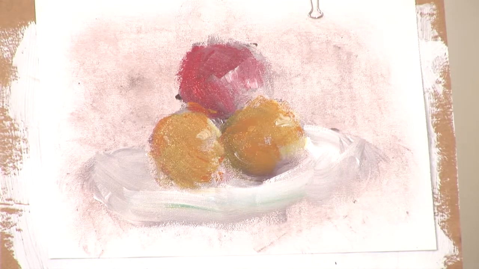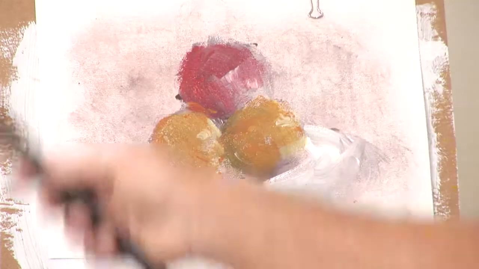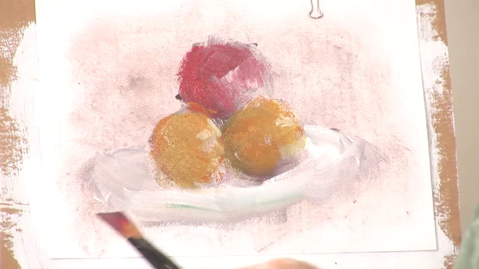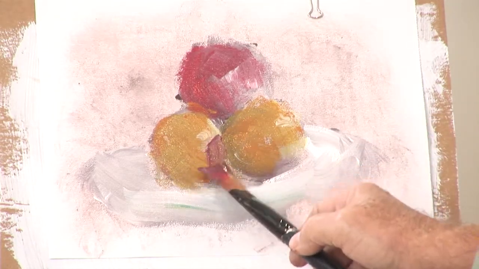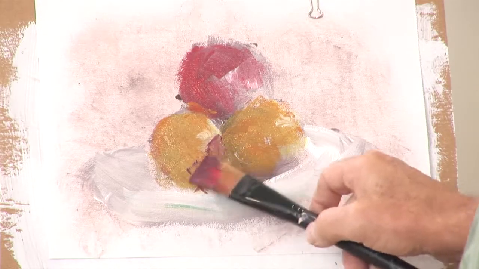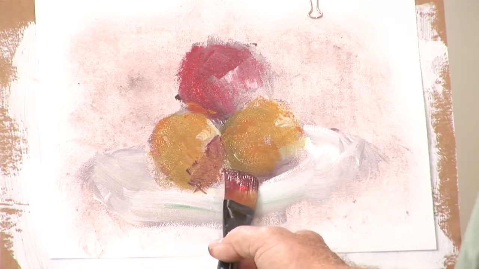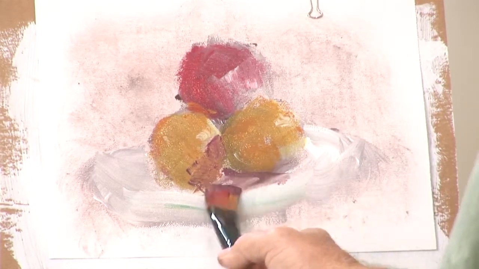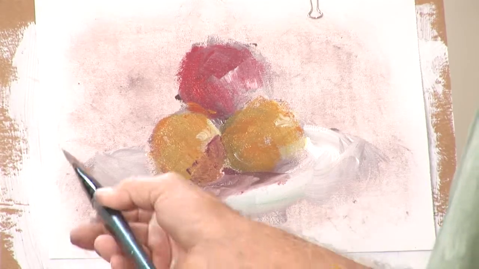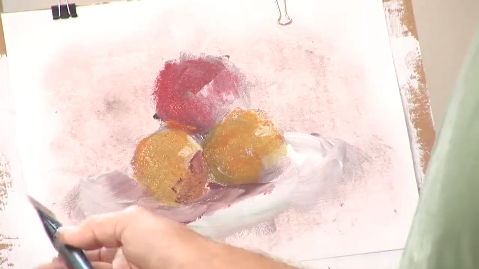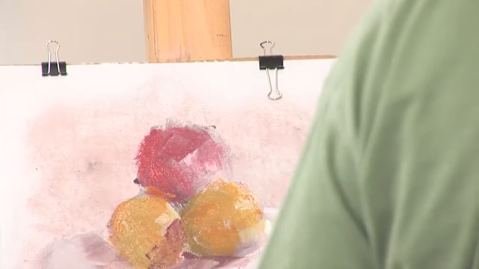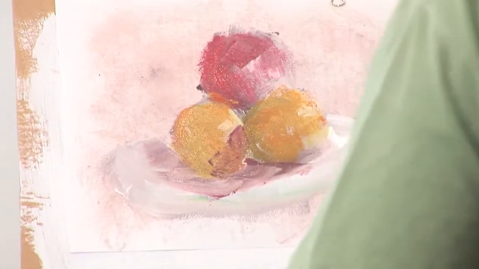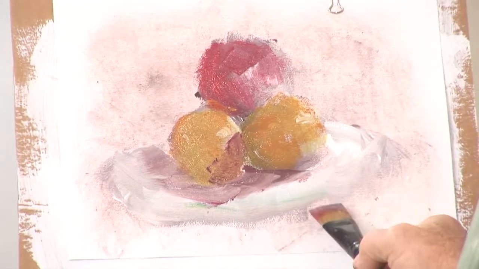So I need some sort of a shadow color. So I'm going to mix right now a quick violet to use for shadows. In this case, I've got a shadow of this front orange hitting this guy. I've got a cast shadow down here under it. I've got a little cast shadow under the saucer that I can see.